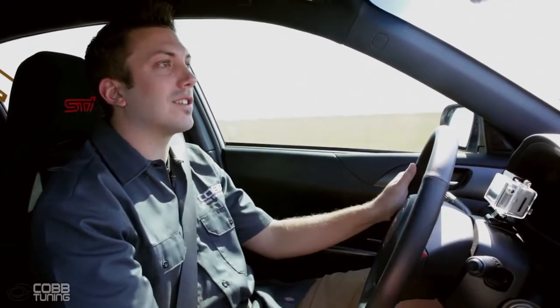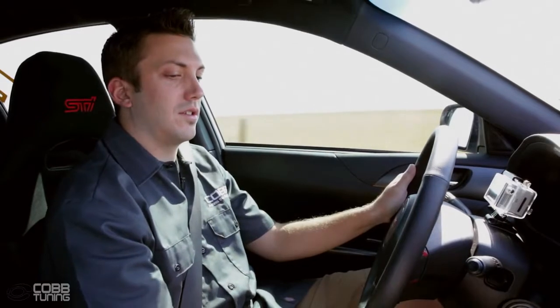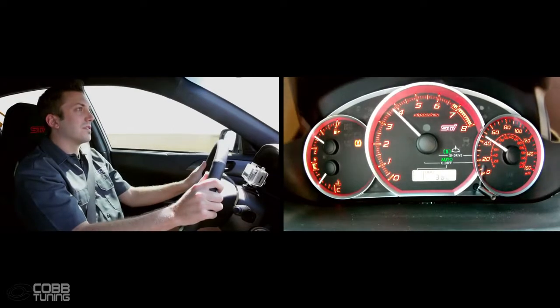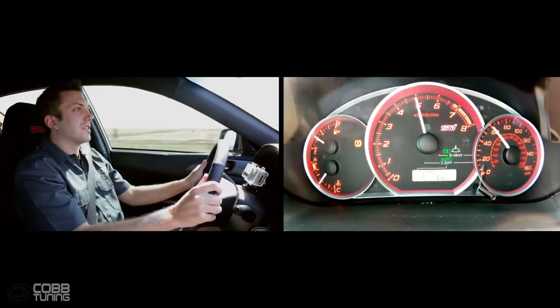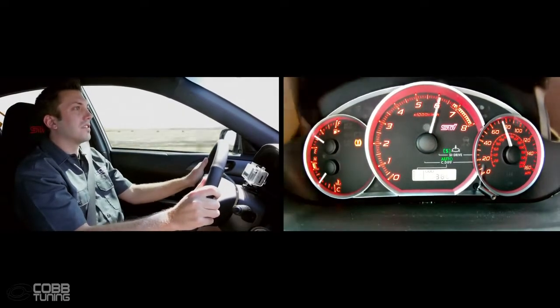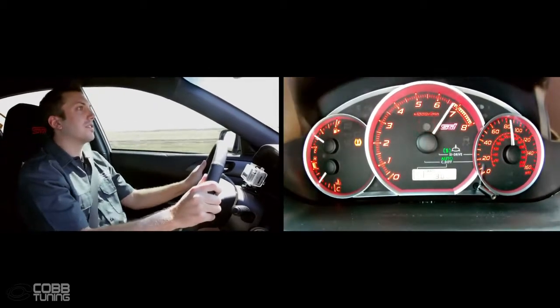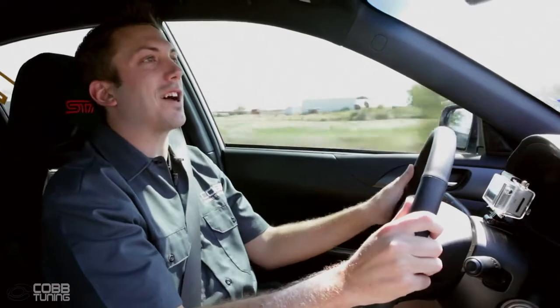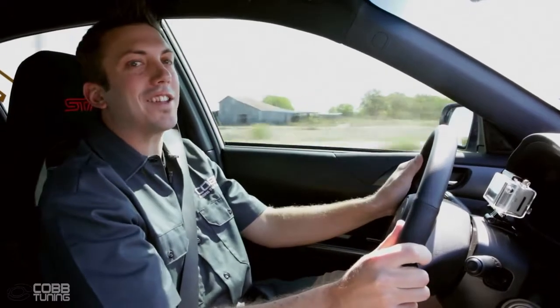So now we're going to start the log. And then go. Then just pull over to a safe spot to stop your log, and then we'll go take a look at the data.